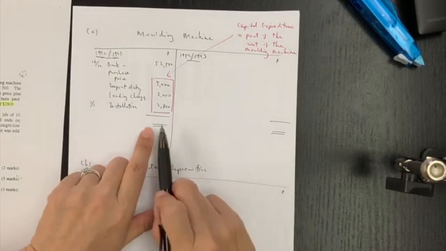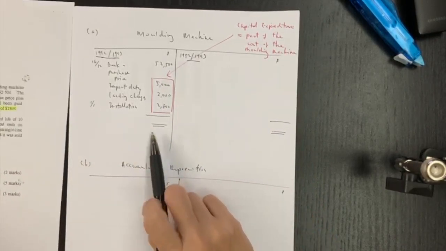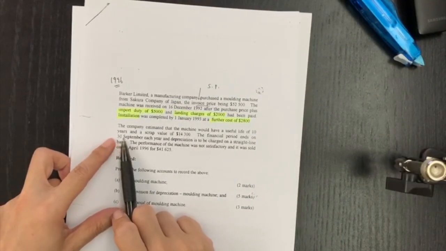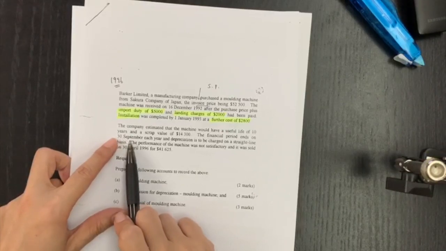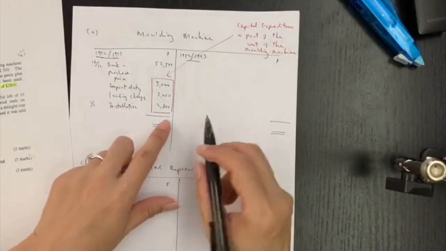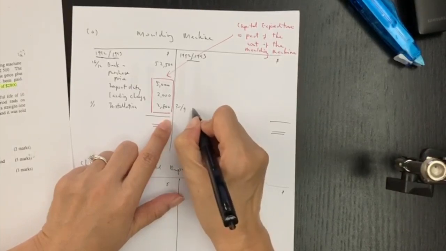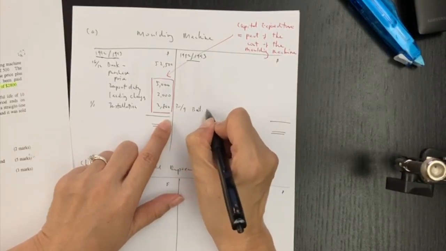So therefore, when I close the accounts in the first year, I need to go back and find the financial year end. The financial year end is 30th September. So here will be the last day, 30th of September. I close it, balance carried down.